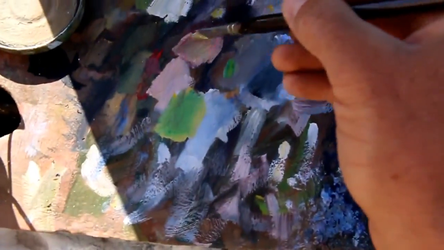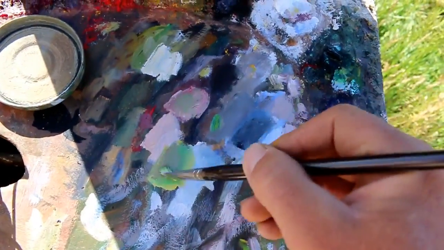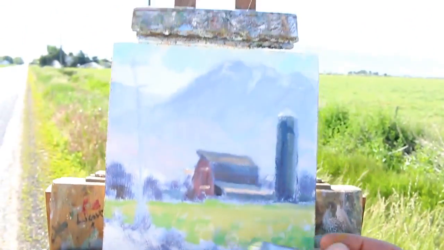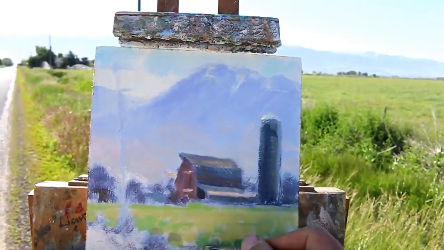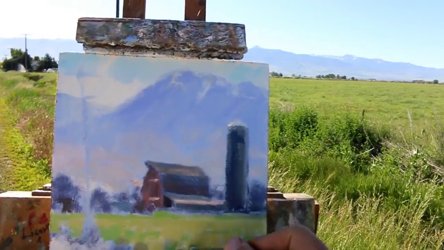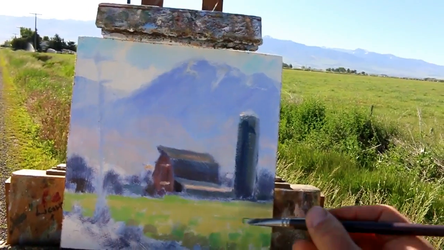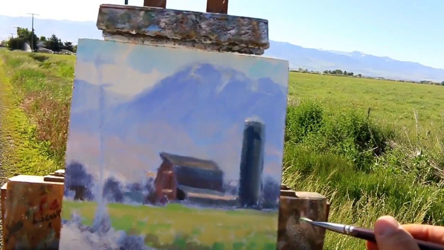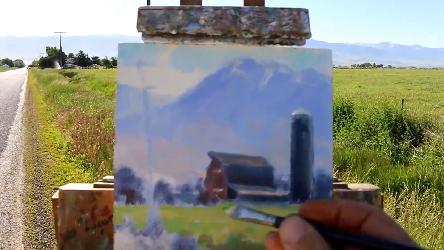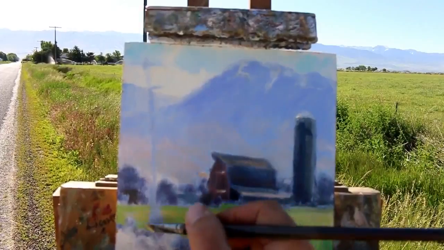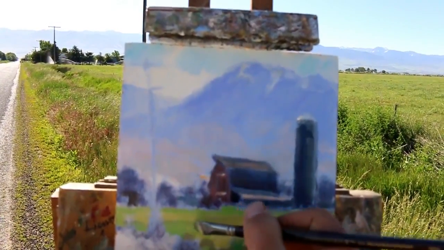Now here's an interesting thing I'm doing. I'm going to take a little bit of this pink and put it in the grass. Why, I may ask? Because I see it there. There is some pink. I'm going to talk to some people here.